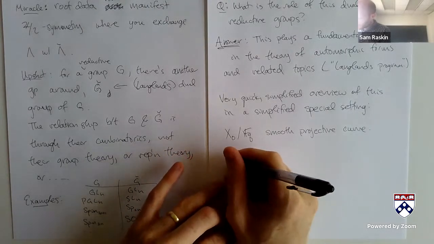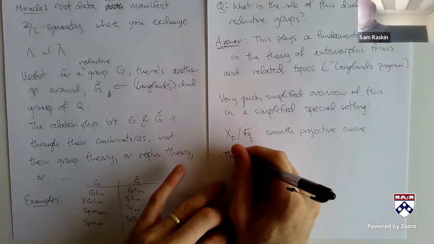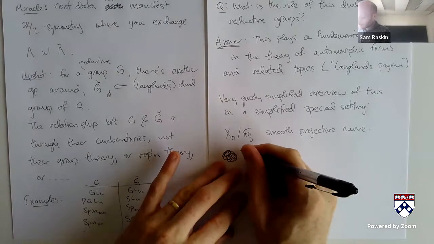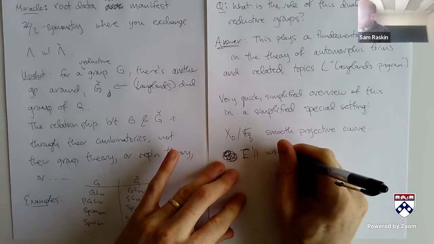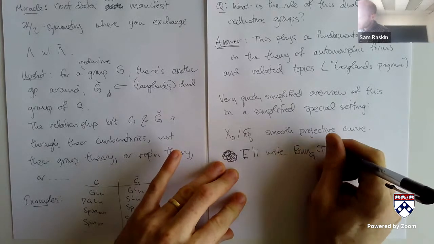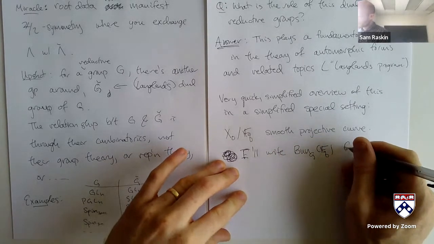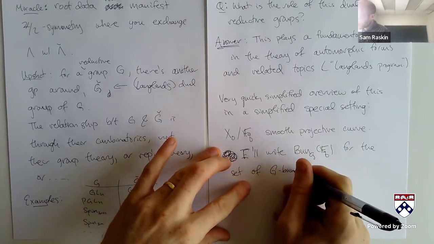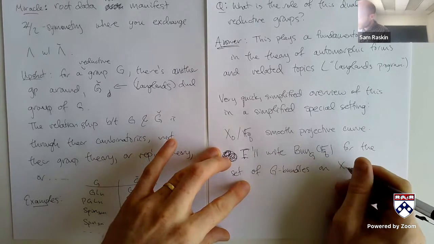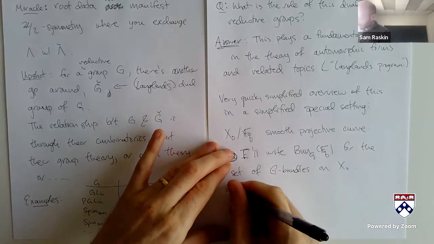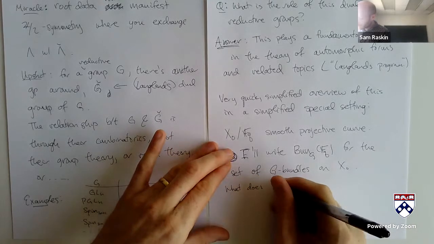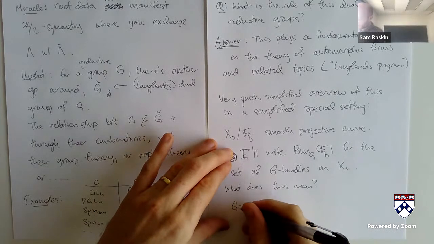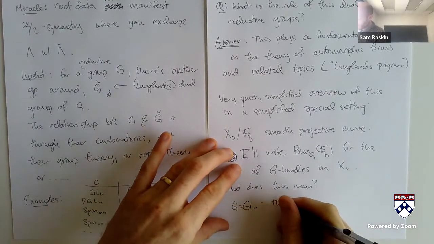So there's something called, I guess, for my own funny reasons, I'll write Bun_G(F_q) for the set of G-bundles on this curve X naught. So what does this mean? So if G is GL_n, these are rank n vector bundles.